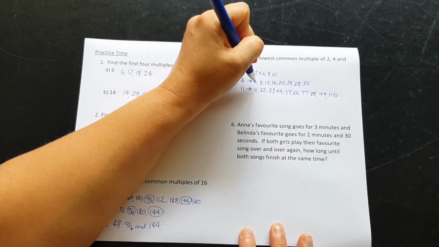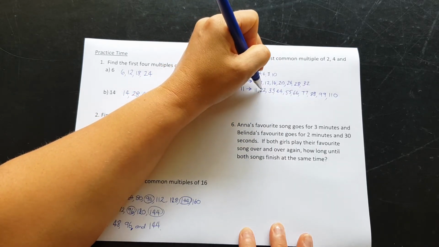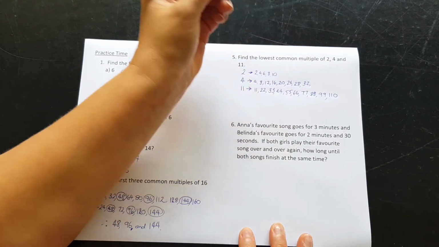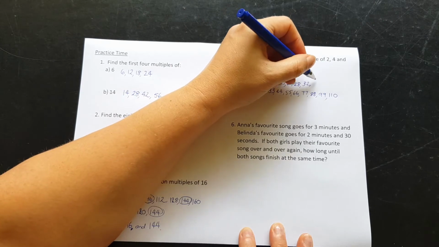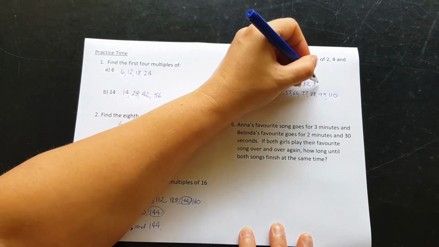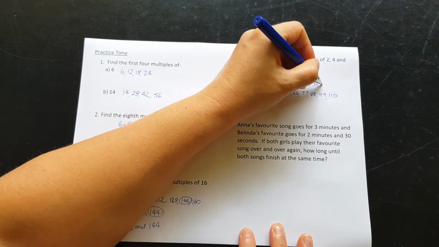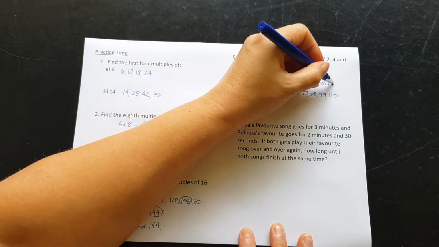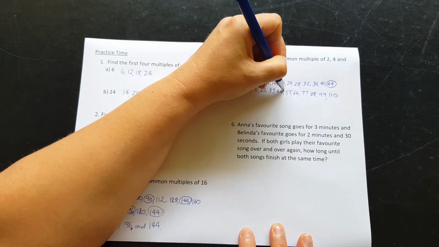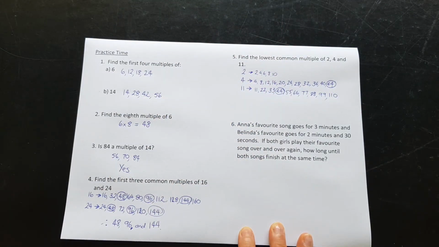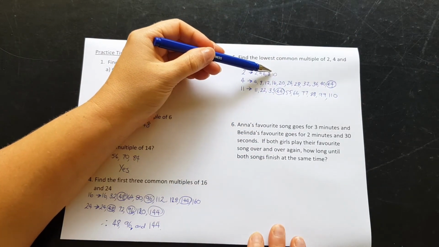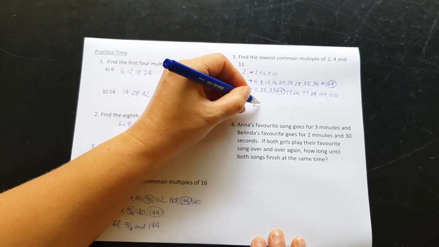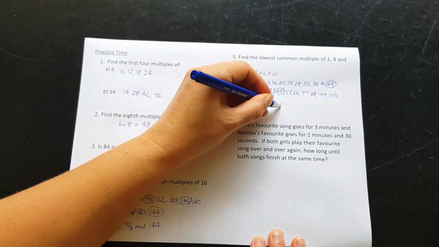Do we have any in common yet? Doesn't look like it, does it? So there are only 22s in there. No. 32. All right, so keep going. 36, 40, 44. All right, 44 and 44. And we know that that's also going to be a multiple in here. Okay, so the lowest common multiple is going to be 44.